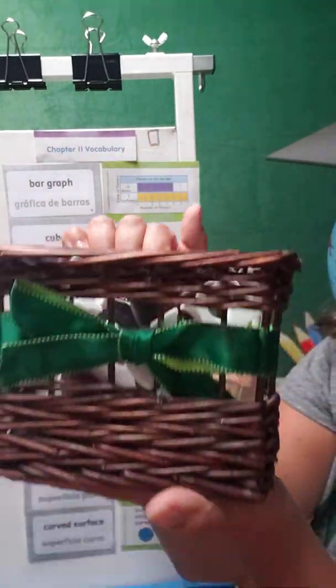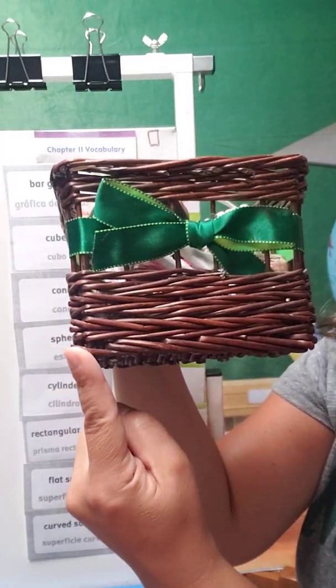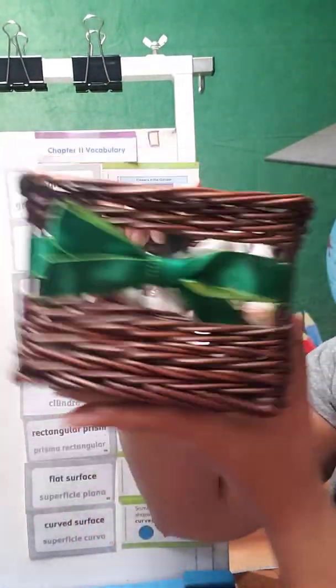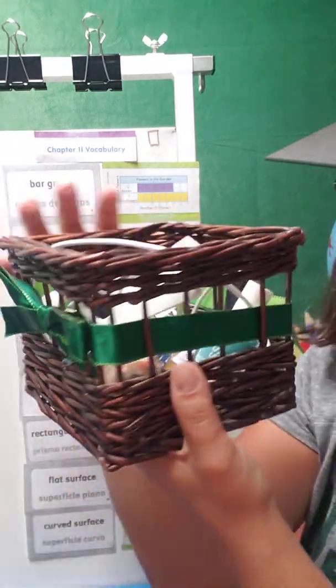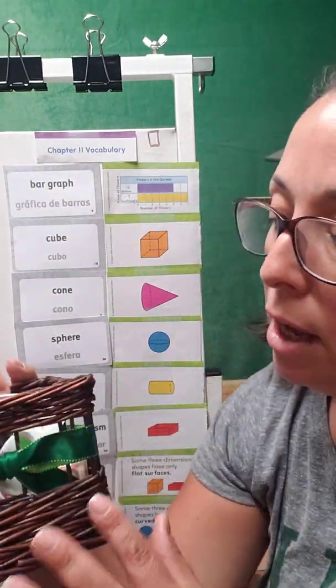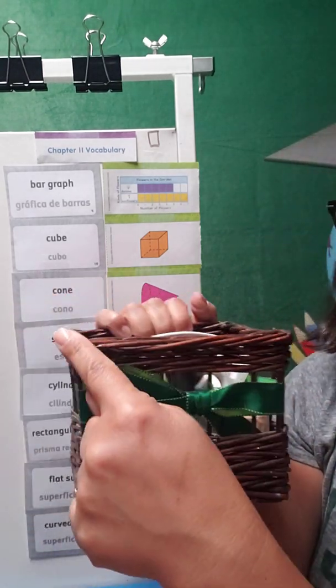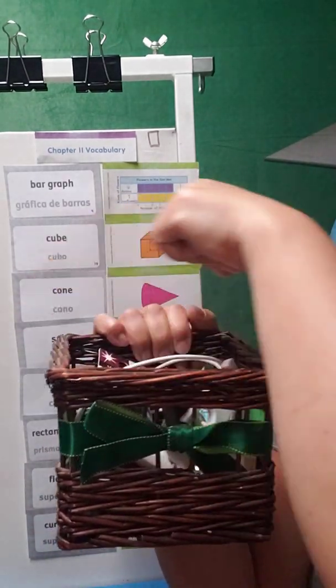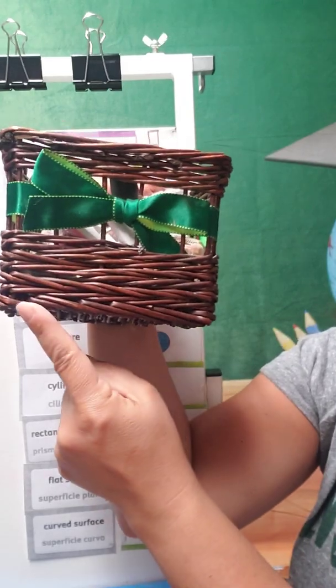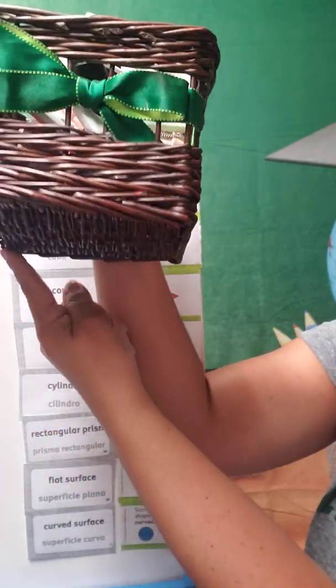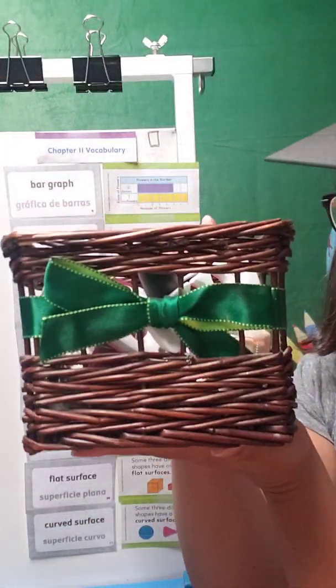También tiene esquinas, que también se dicen vértices en español. And it has 8 of them. I don't know. I wasn't counting. 1, 2, 3, 4, 5, 6. And on the back, 7, 8. All right. So this is an example of a cube. Eso es un cubo.